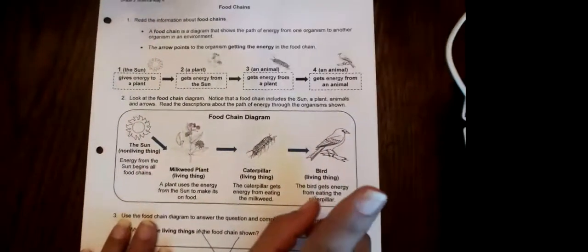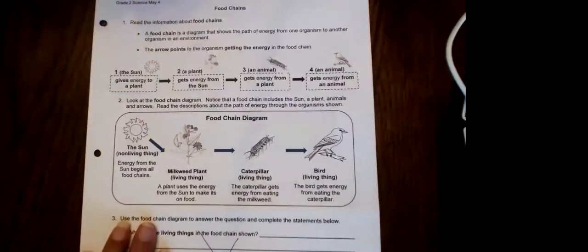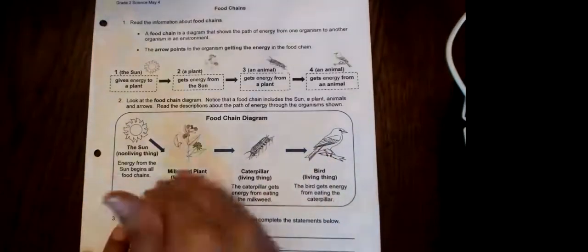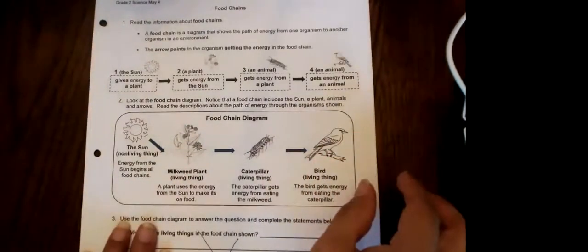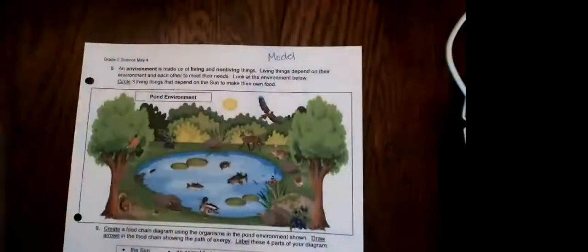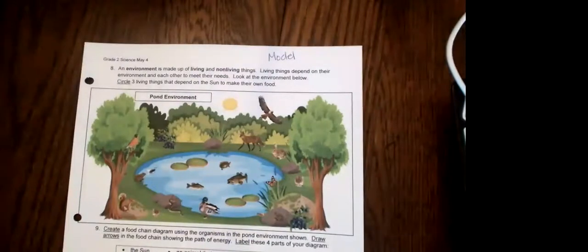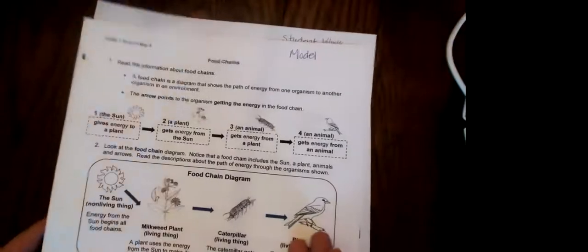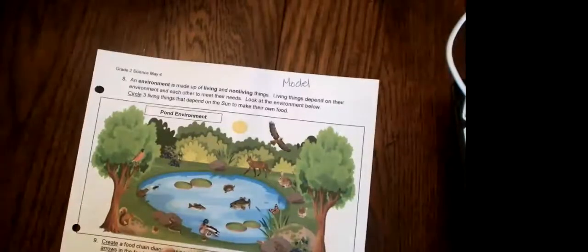Think about that, friends, because you are going to be looking at this food chain to help you come up with your own food chain, okay? Now this part you really don't have to do, so you can X that out. This is just so I remember what part I need to teach you. And so now we're gonna look at a different environment. Now this environment you would have found in like a garden, right? So now we're gonna look at a pond environment.